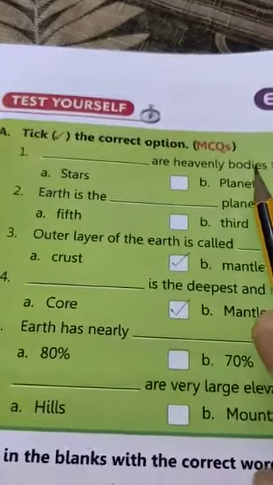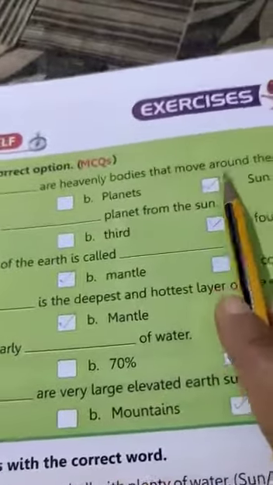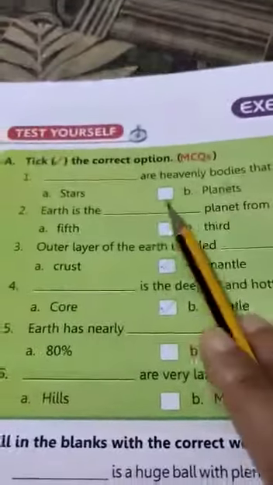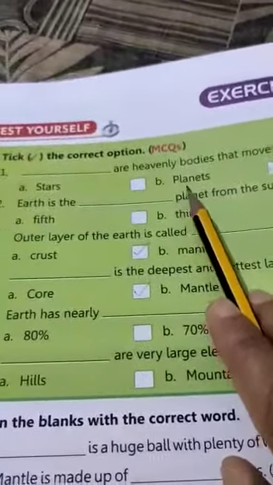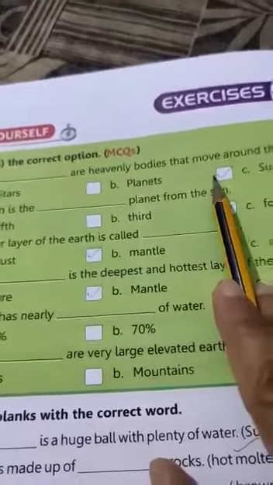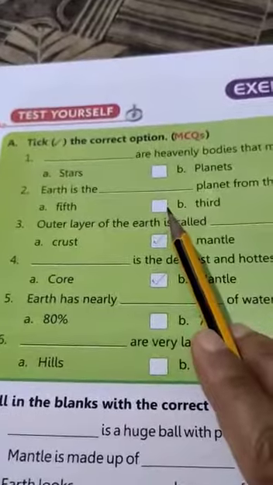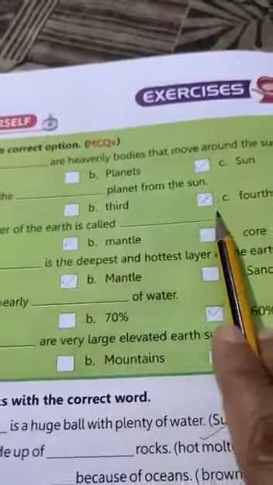First question of MCQ says, dash are heavenly bodies that move around the sun? Here three options are given. Option B, planets would be the correct answer. So planets are heavenly bodies that move around the sun. Now second question, Earth is the third planet from the sun.